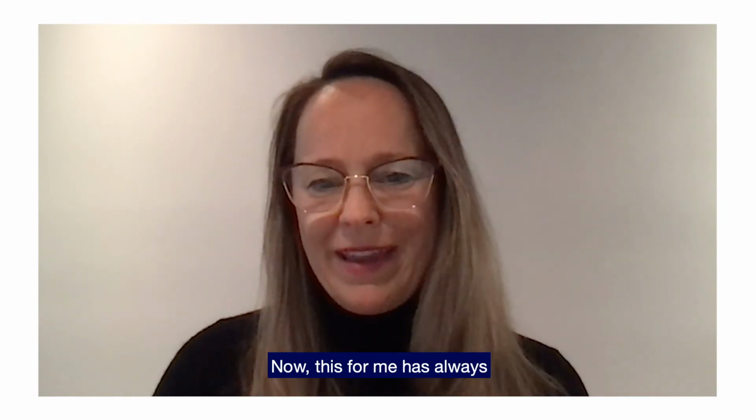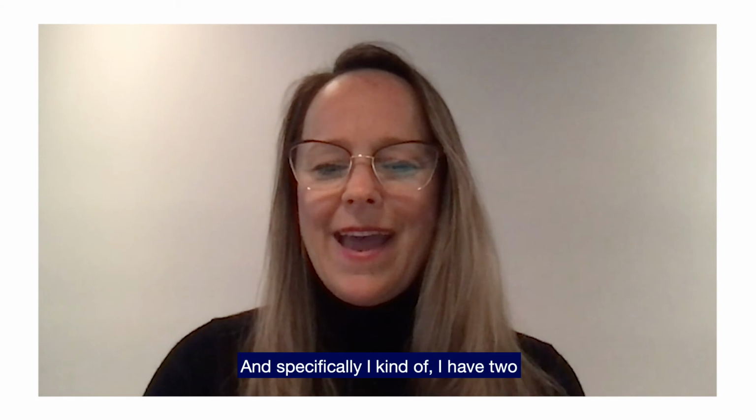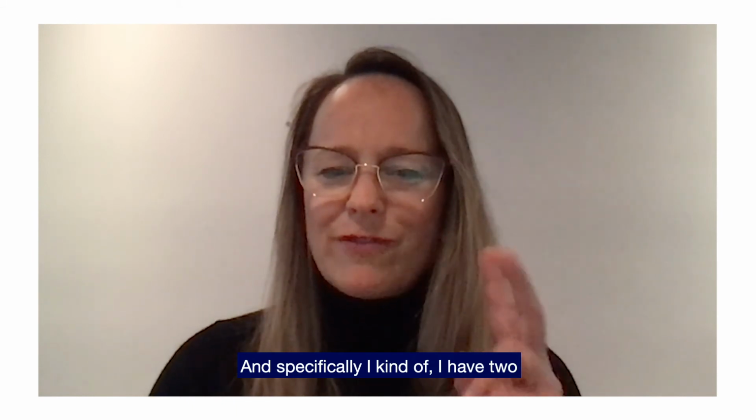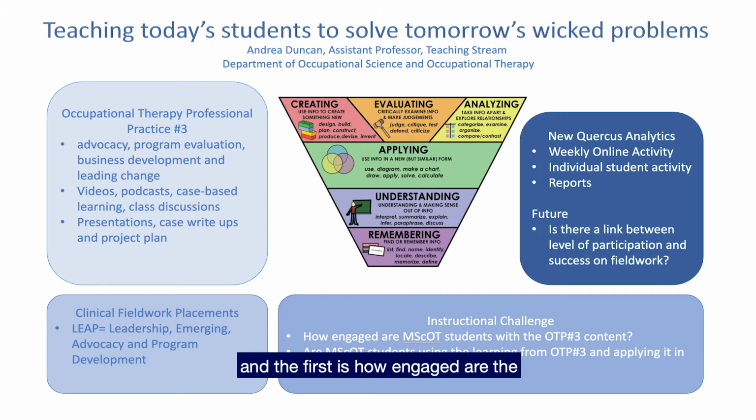Now, this for me has always created a bit of an instructional challenge and a bit of a quandary. Specifically, I have two questions that I've always wondered. The first is, how engaged are the MSc-OT students in the OTP3 content that I'm teaching them? But then the bigger one, really guided by Bloom's taxonomy, is how do they take the content that they've remembered, understood, and applied within my course, and take it into fieldwork and create, evaluate, and analyze new information?